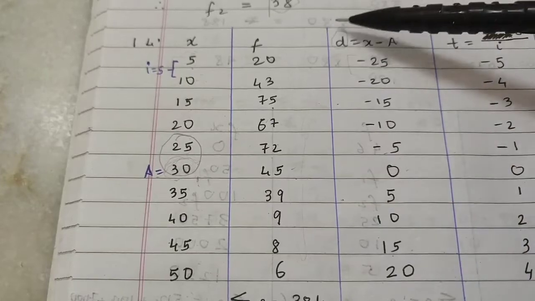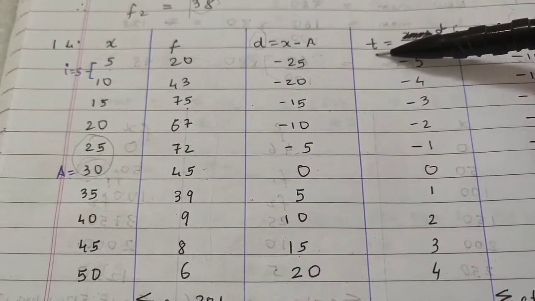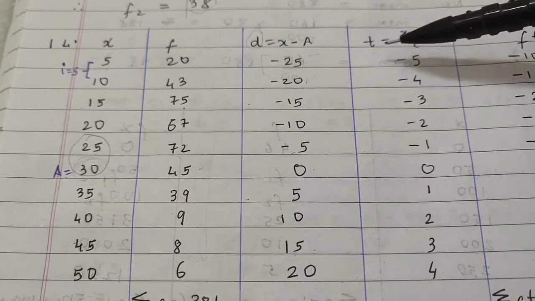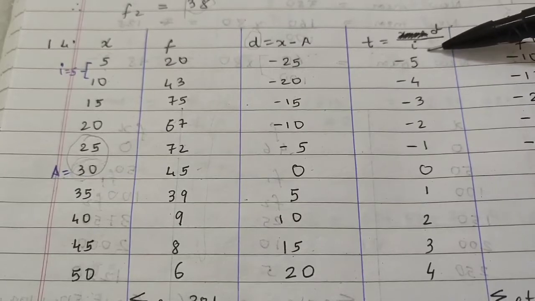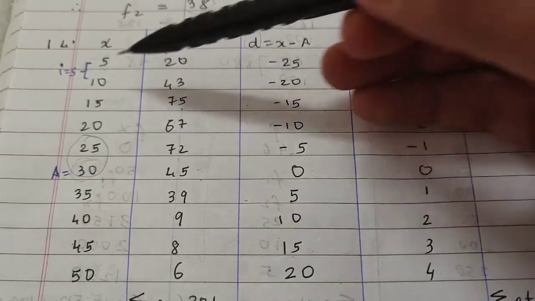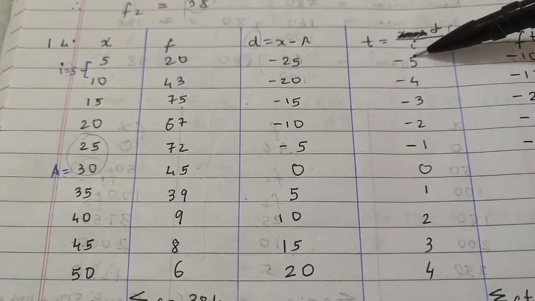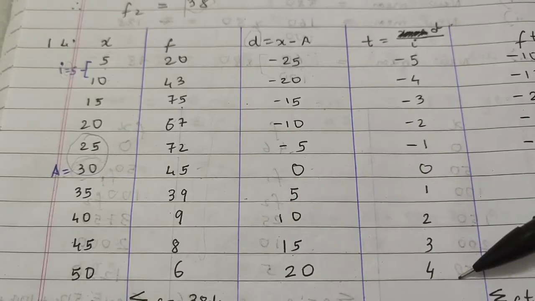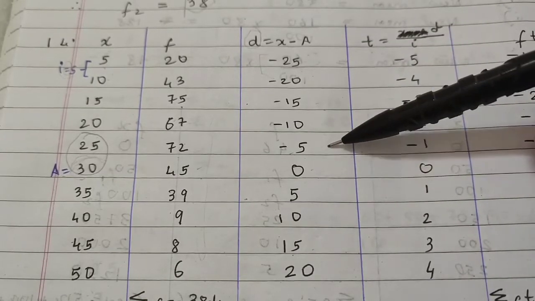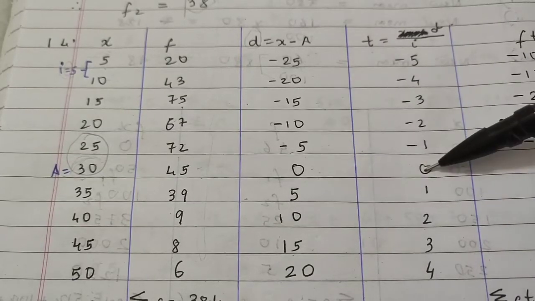Next step, after finding the deviation, we will find t, that is the reduced deviation. The formula for t is d upon I. Whatever deviation you got, you divided by I, that is 5. So you are reducing it to smaller numbers. Minus 25 upon 5, minus 5. Minus 5 upon 5, minus 1. 0 upon 5, 0 of course.